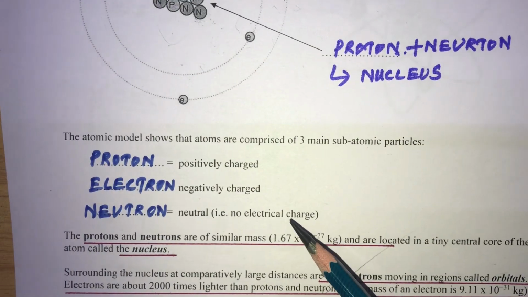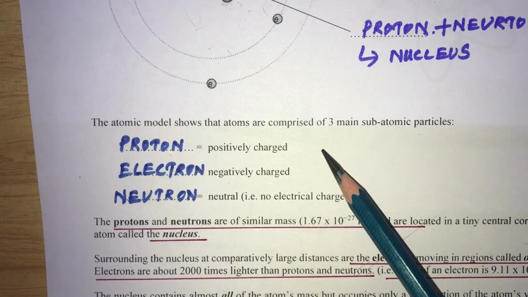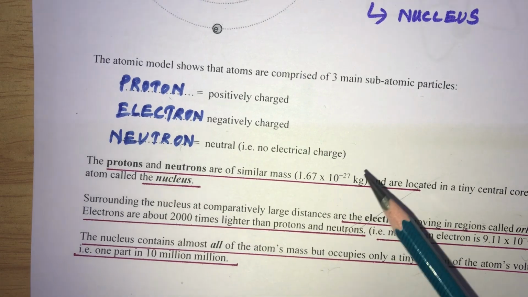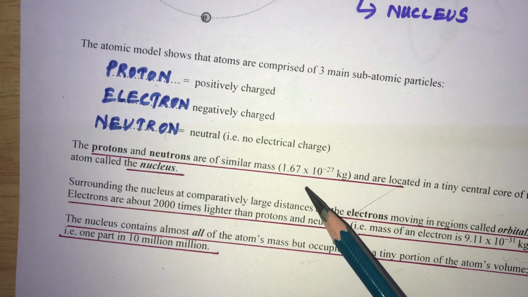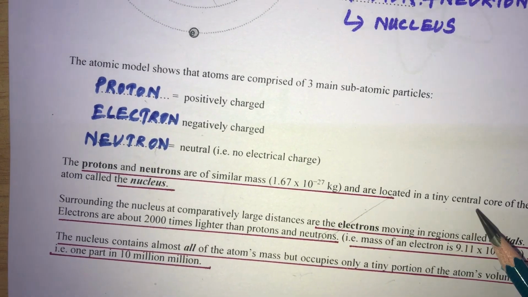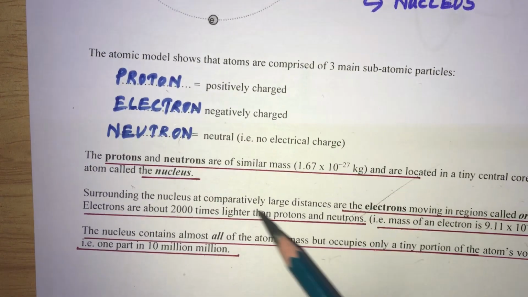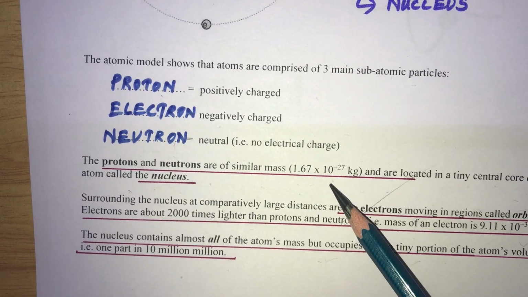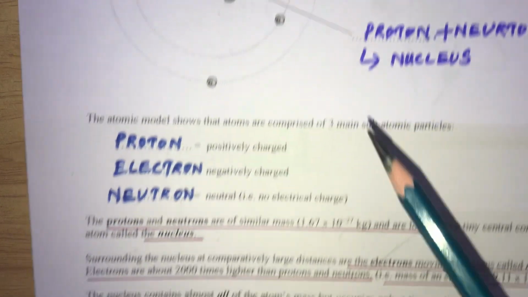An atomic model shows an atom consists of three main subatomic particles called proton, positively charged, electron, negatively charged, and neutron, neutral in nature. Protons and neutrons are of similar mass, equal to 1.67 into 10 to the power -27 kilogram, and are located in a tiny central core of the atom called the nucleus. So that area is called a nucleus.